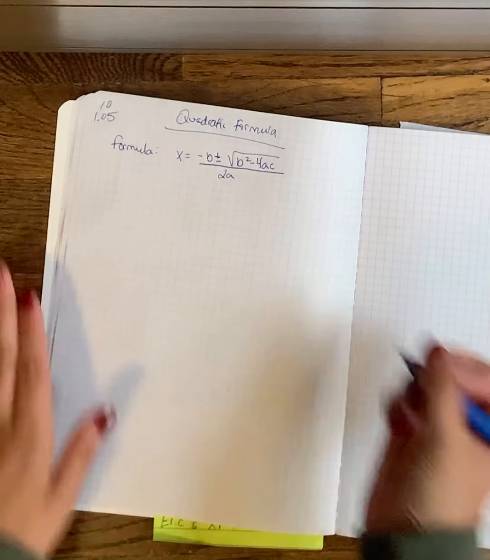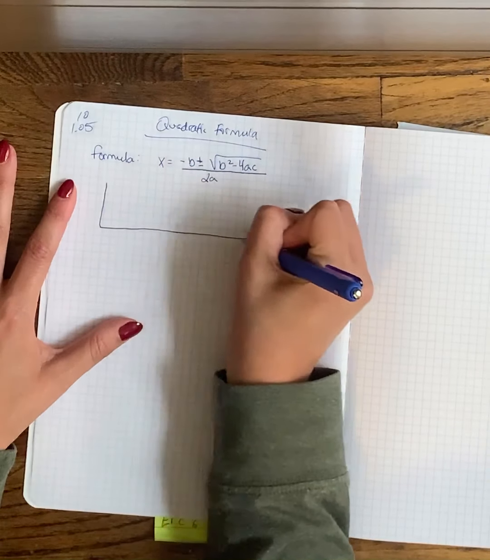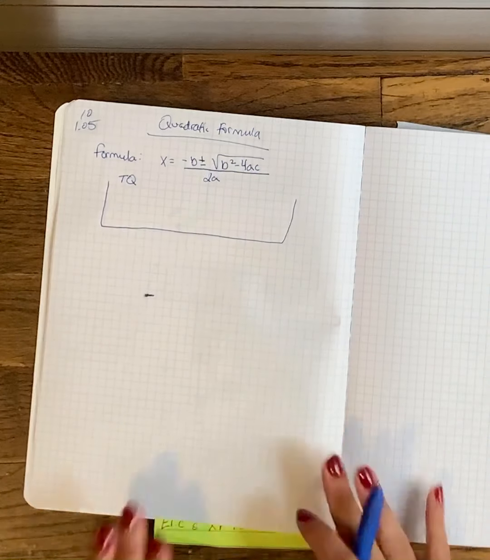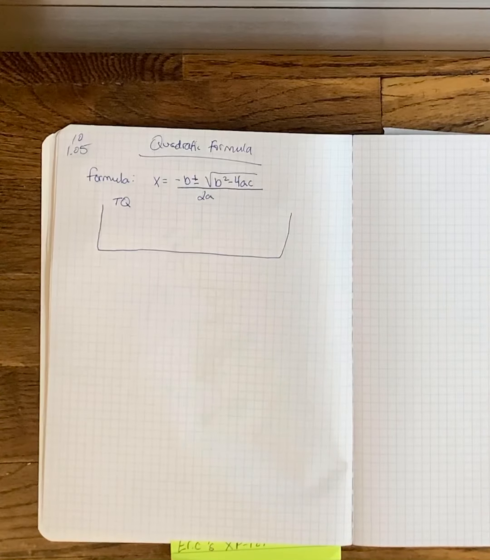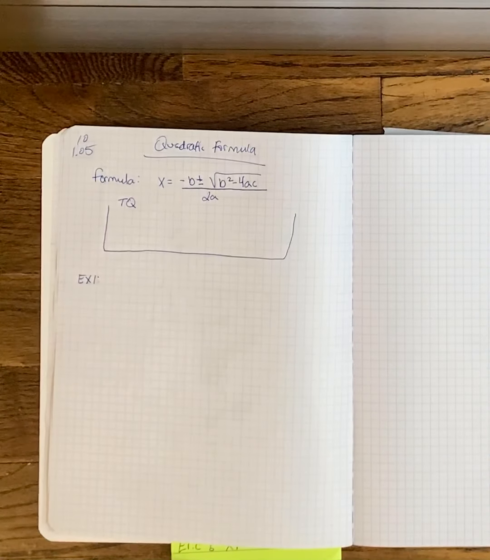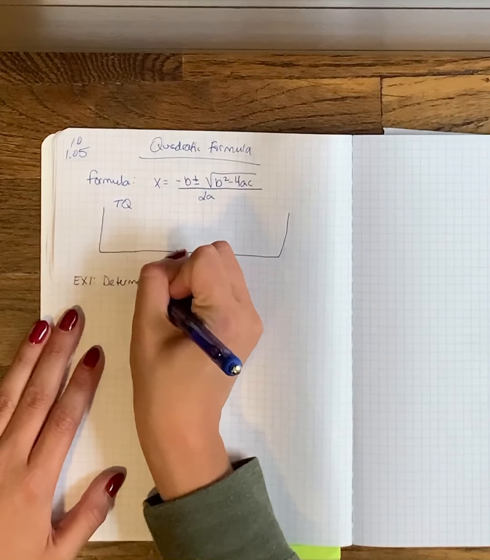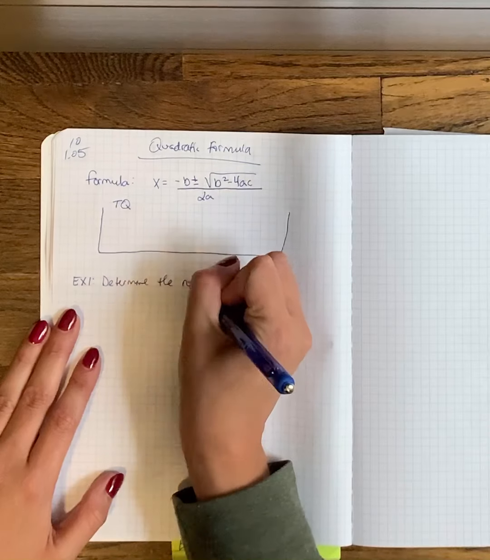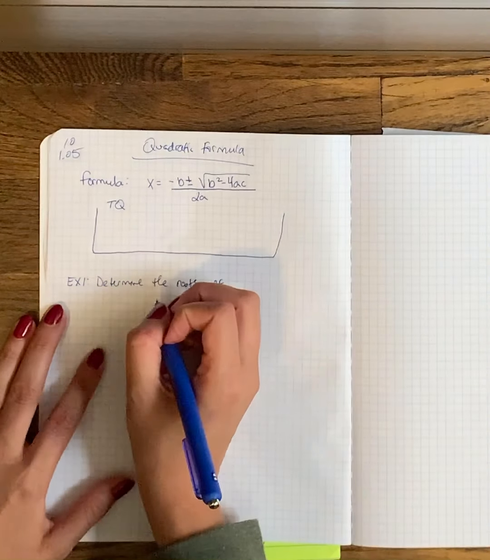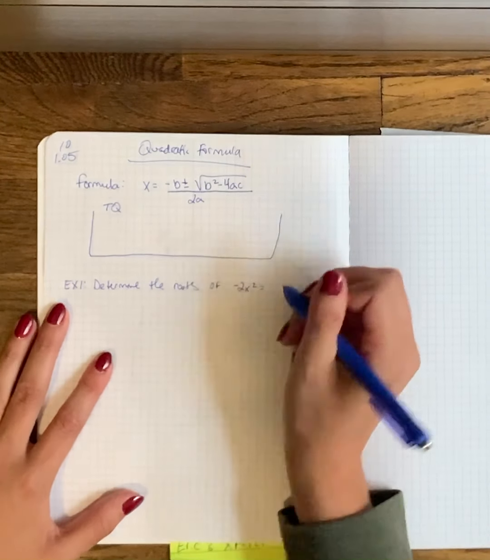Cool, now we're gonna make a spot for our thinking question. We're gonna do a think aloud today. And as always, we're gonna have a thinking question. And we're gonna do our first example. Okay, example 1. Determine the roots of negative 2x squared equals 6x plus 12.